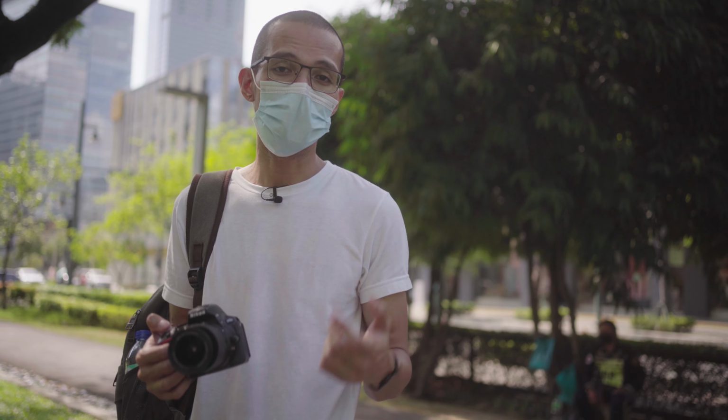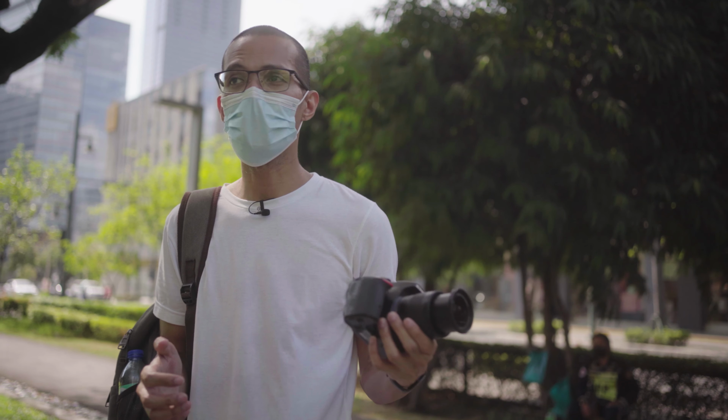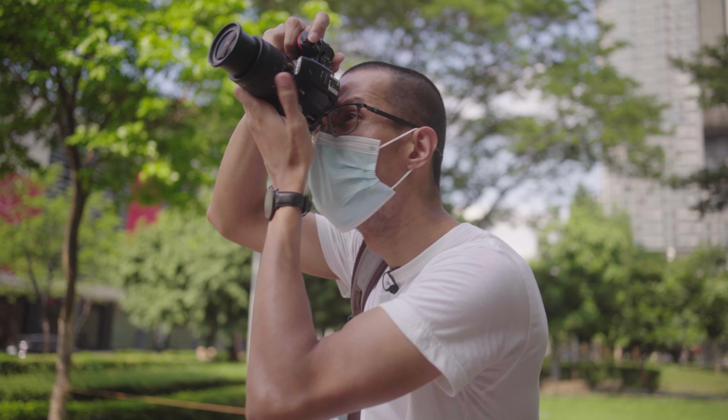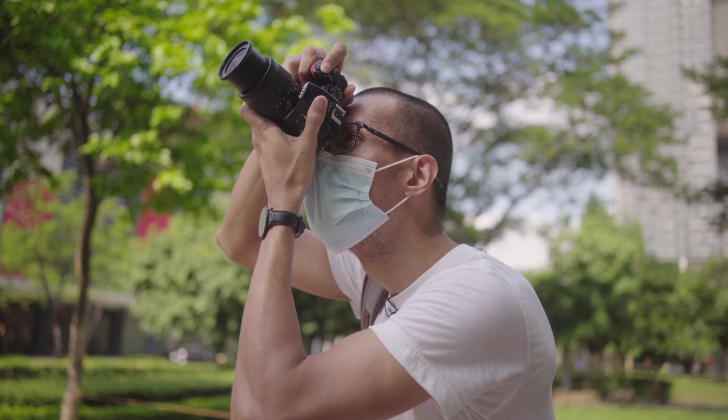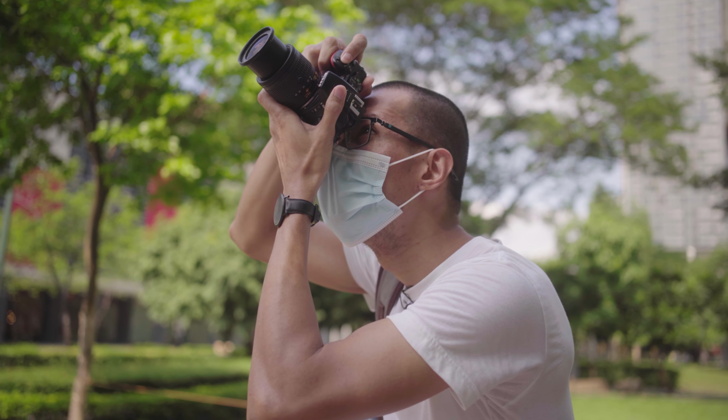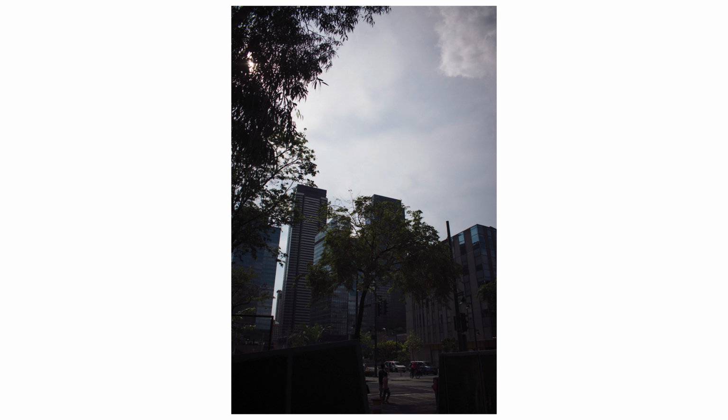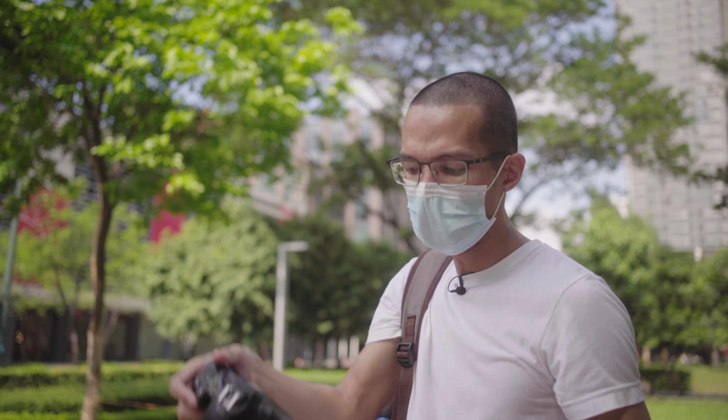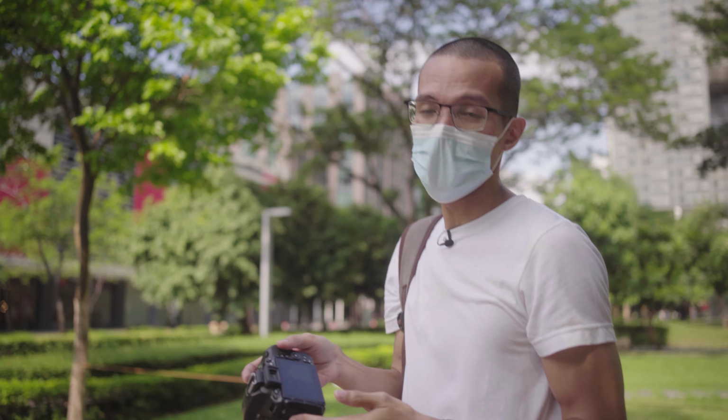So to give you an example for the first one, let's find a subject against the light. Let's take a photo of this tree, for example. Just to give you an example, okay? So this tree is against the light. The camera gave me an underexposed image.